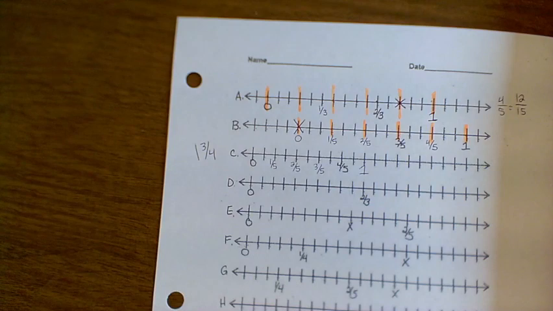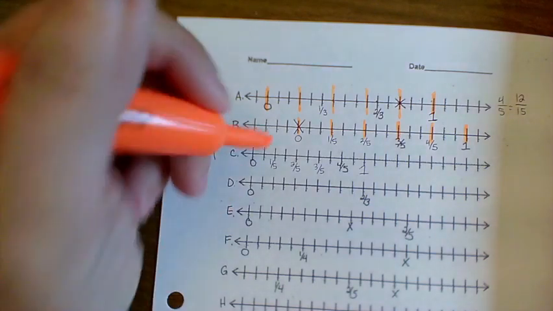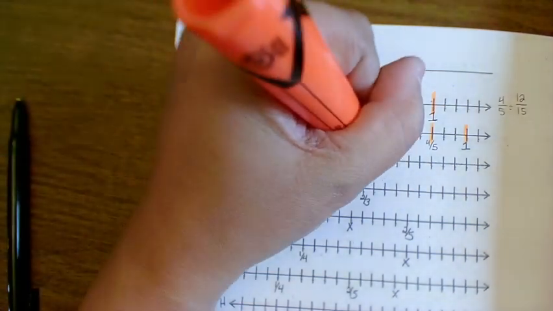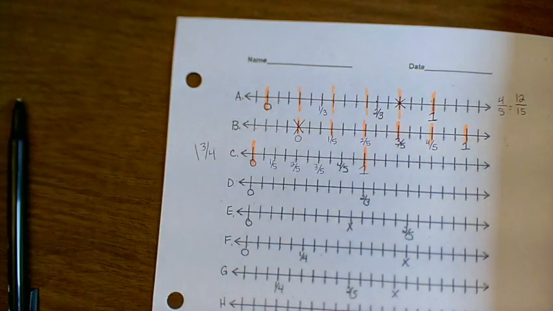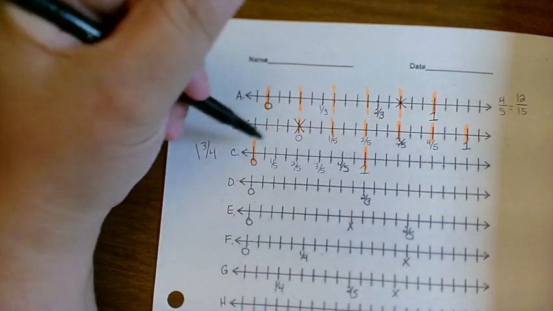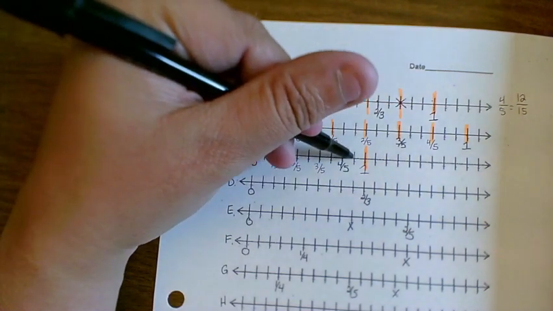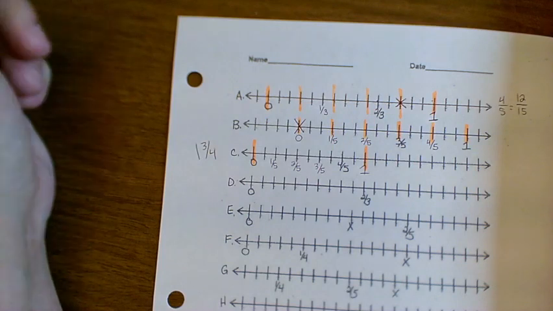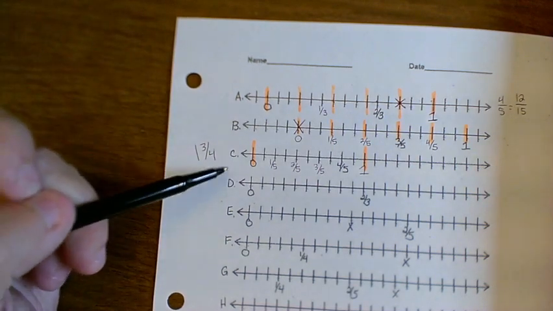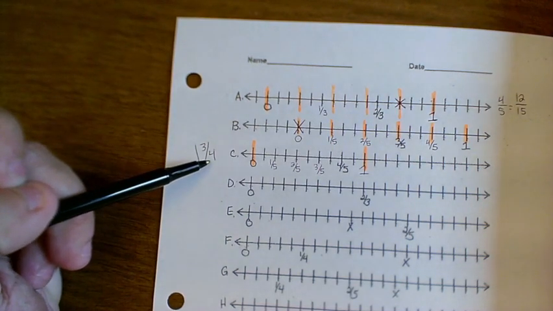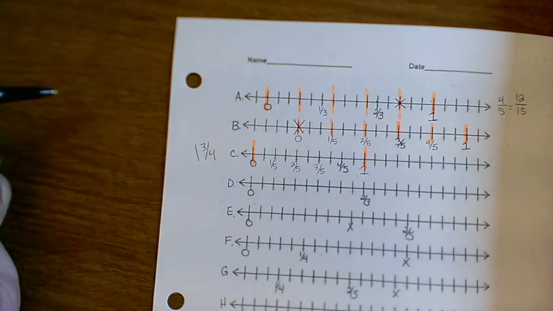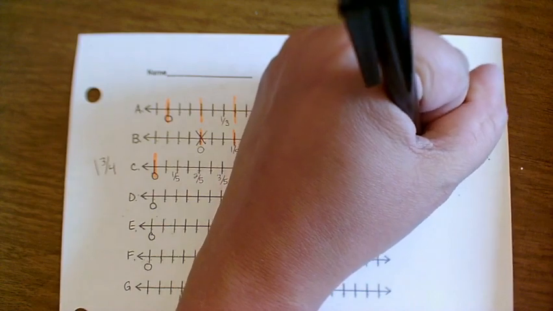Okay, so there's 1. Now we need 1 3/4. So we know how big 1 is. We need to figure out how big fourths are going to be. So again, we have 1, 2, 3, 4, 5, 6, 7, 8, 9. We have 10 sections this time that we would have to split into 4 equal parts. So 10 sections for 4 parts. So let me write that over here.